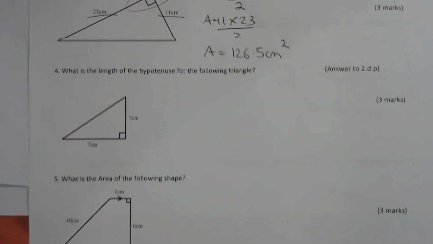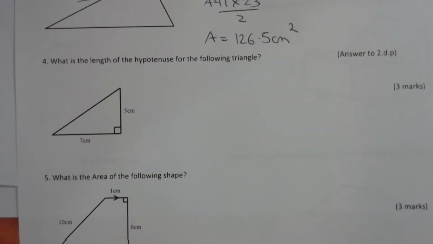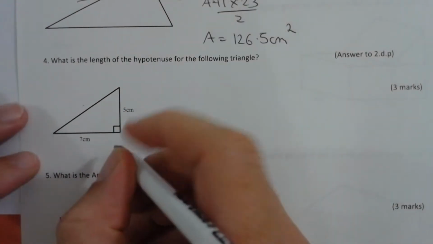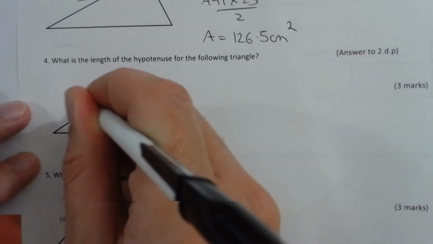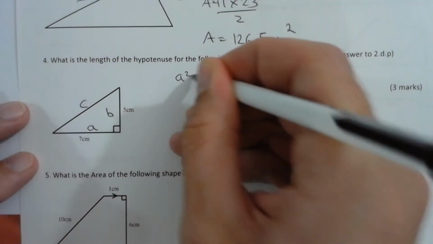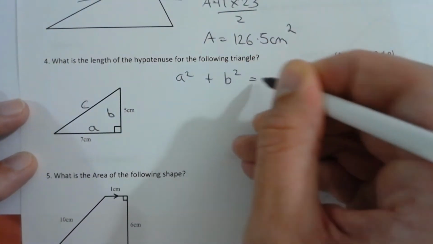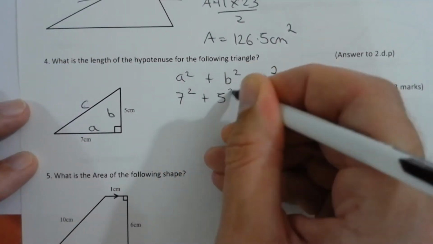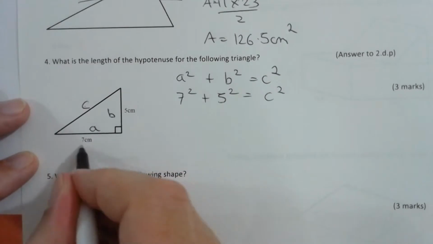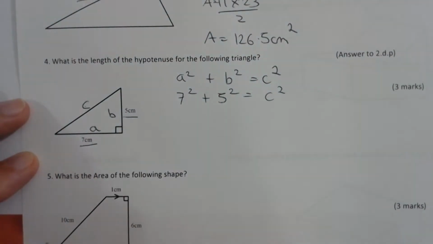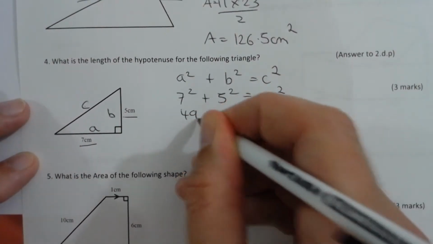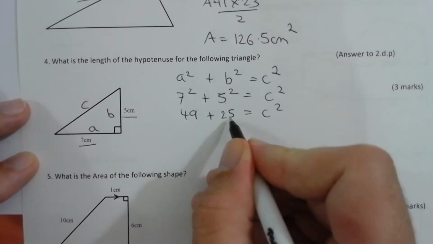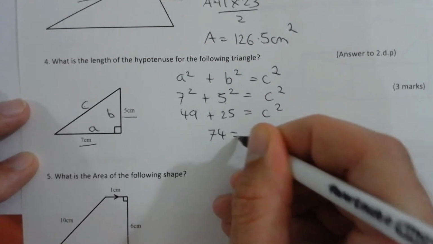Number 4. What is the length of the hypotenuse for the following triangle? Well, the hypotenuse is the longest side opposite the right angle, so we've got to do Pythagoras. Our formula is a squared plus b squared equals c squared. So that's 7 squared plus 5 squared equals c squared, because here we labelled a is 7 and b is 5. 7 times 7 is 49, 5 times 5 is 25, and 49 plus 25 is 74.